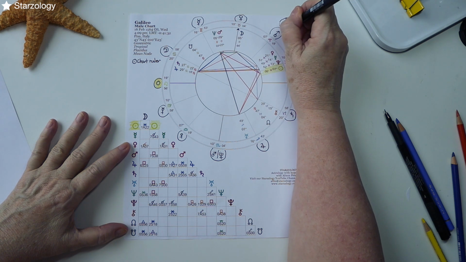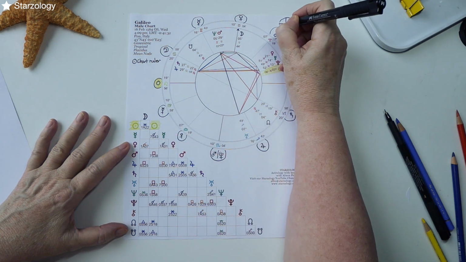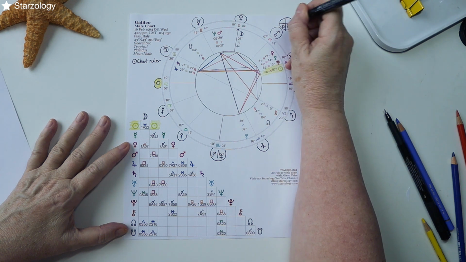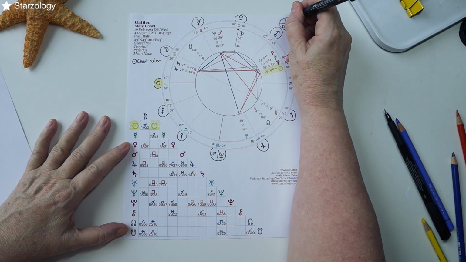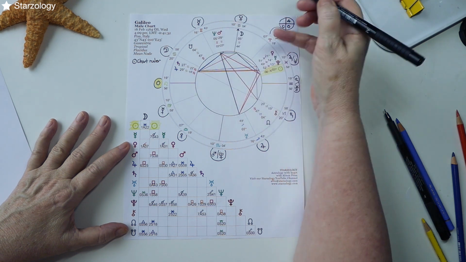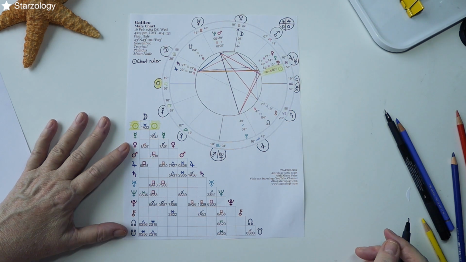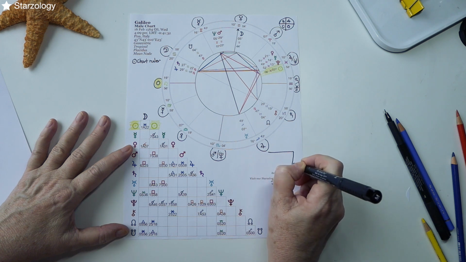Next, in the top right-hand corner, I'm going to be drawing my hemispheres and quadruplets circle. It's a circle with a cross in. I then count the visible planets in each quadrant, first quadrant, second quadrant, and so on. So the first quadrant has 0, second quadrant has 0, third quadrant has 4, and the fourth quadrant has 3 planets. So those are the quadrants, and that tells me where the emphasis is, where the energy emphasis is in his chart.